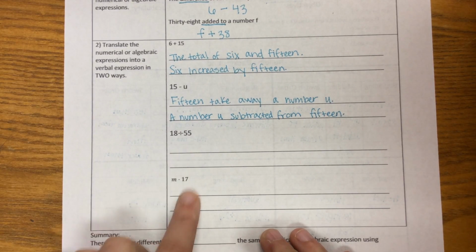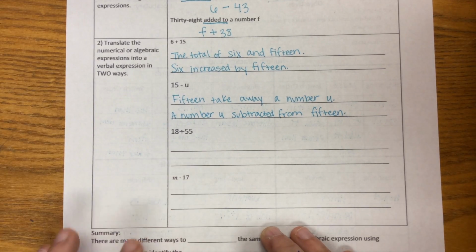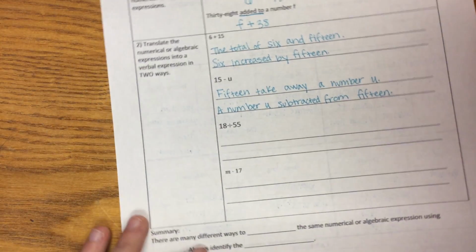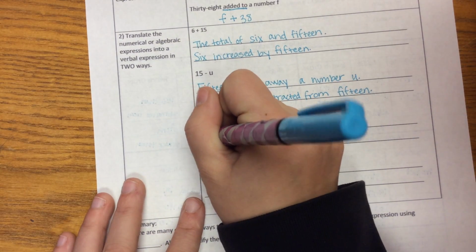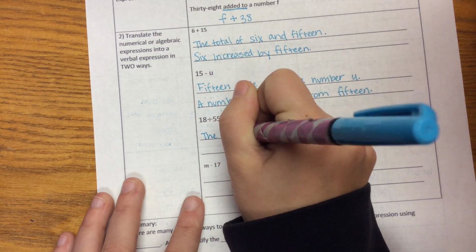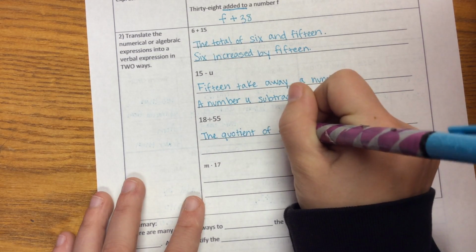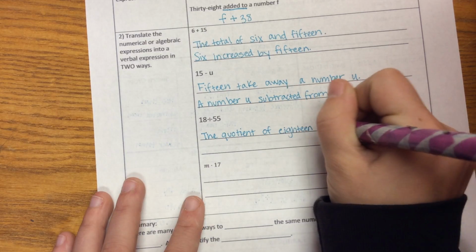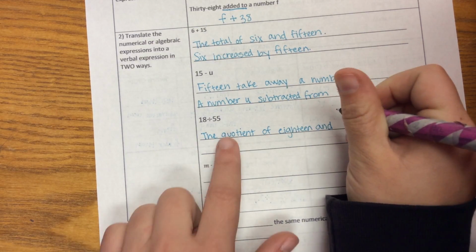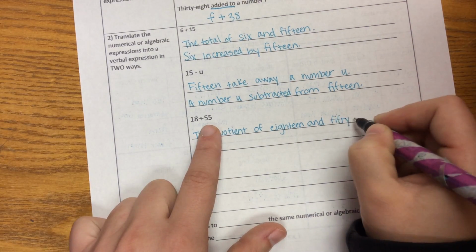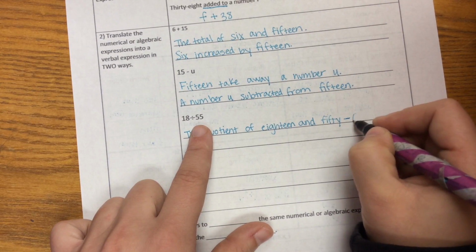Okay, last two we have a dividing and a multiplying. So with dividing, the first word I'm going to use is quotient. Okay, so quotient comes at the beginning. So I'm going to say the quotient of 18 and 55. Now with 55, I haven't written a problem like that yet. It's two numbers. It's 50 and it's a 5. So we use a hyphen. 55.